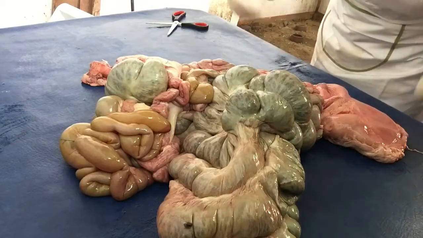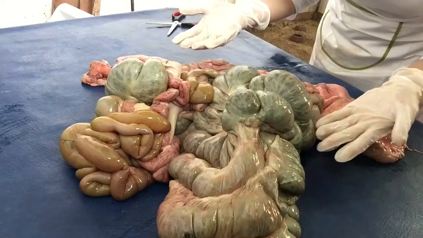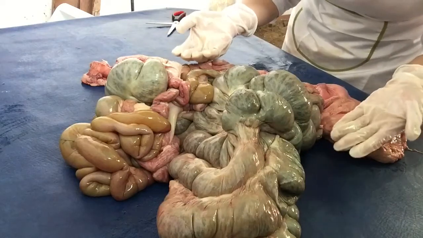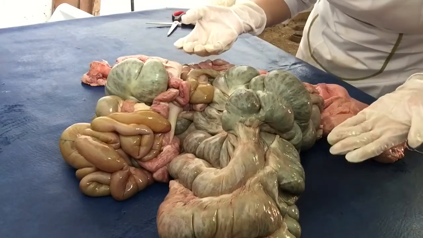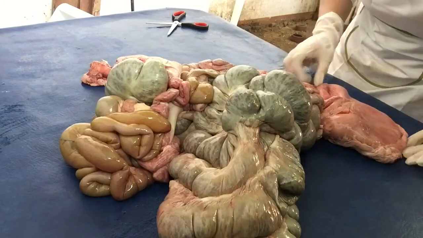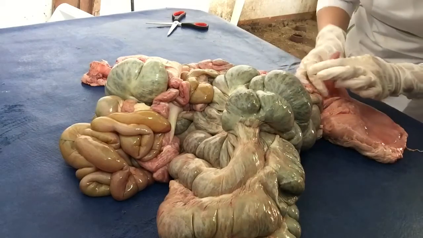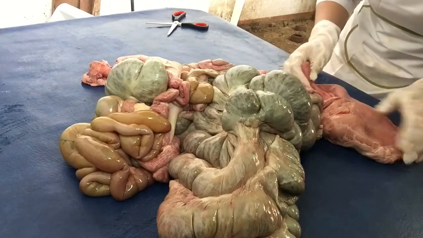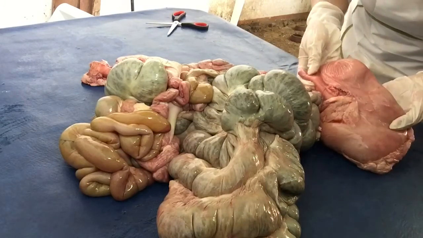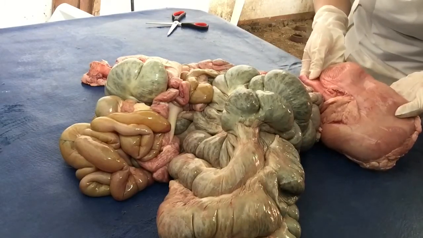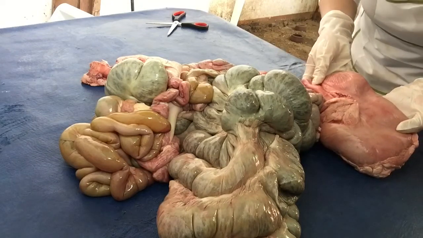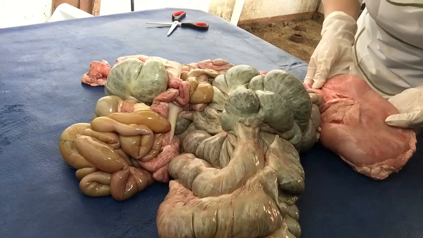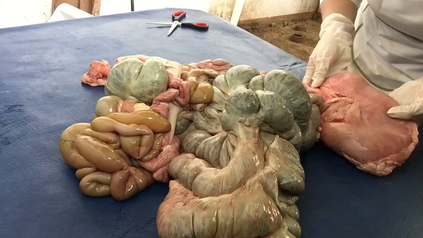So now, we have here the pig's digestive system. And we will be identifying its parts first, before we start cutting through it. So the food passes through here, the esophagus, before entering the stomach. And here, we have the stomach where the food is temporarily stored. After the stomach, the food turns into bolus after it is mixed with gastric juices.